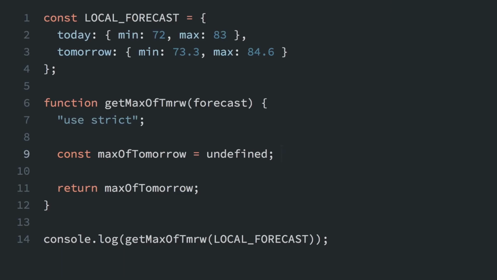We can also use destructuring assignment to assign variables from nested objects. We have this nested object right here, the local forecast, and inside we have some nested objects. So we have the forecast from today and the forecast from tomorrow. Here we have get max of tomorrow, where we're going to pass in the forecast. And here we can see the local forecast becomes the forecast variable. And we're trying to figure out the max of tomorrow. So we are going to use destructuring to figure that out.